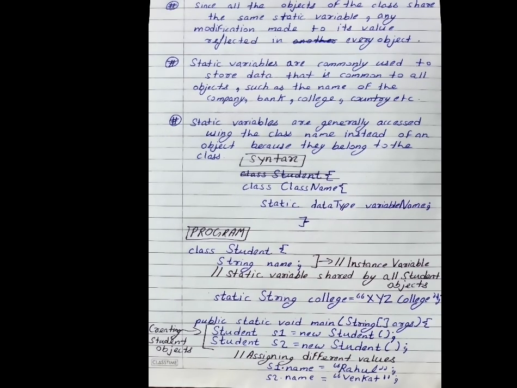Apart from that, static variables are generally accessed using the class name instead of an object because they belong to the class. And here Java automatically assigns the default values to the static variables if they are not explicitly initialized. So now let's talk about its syntax.